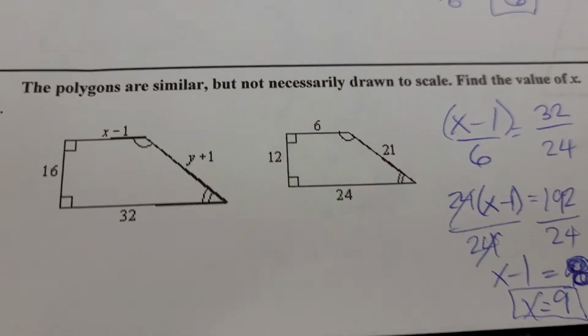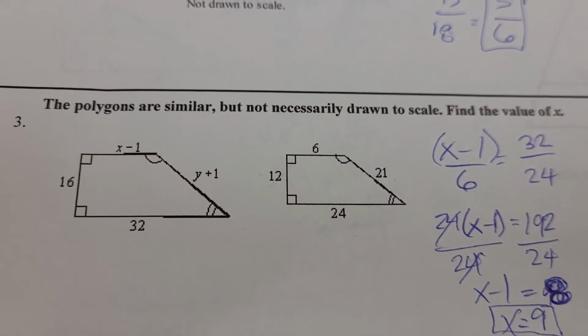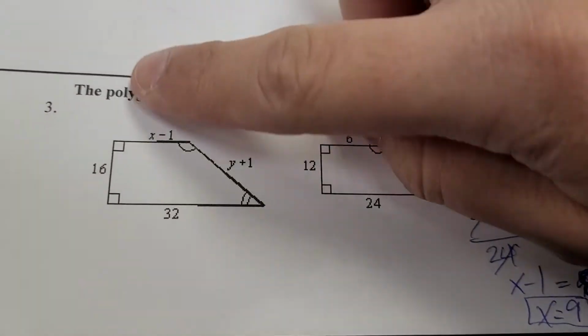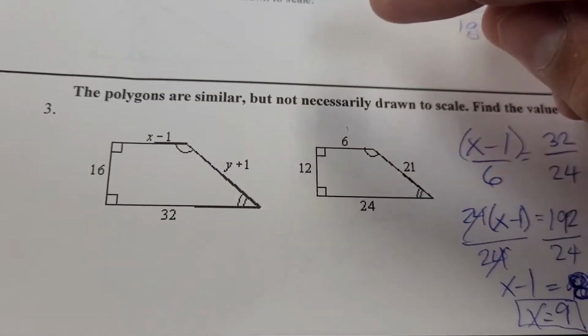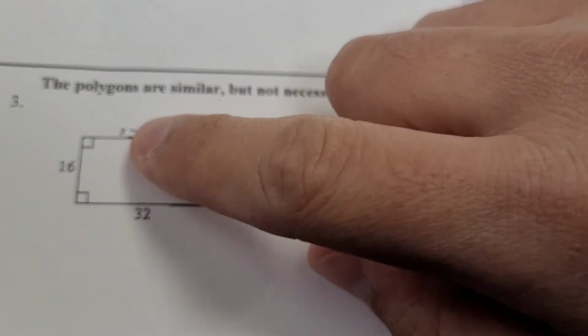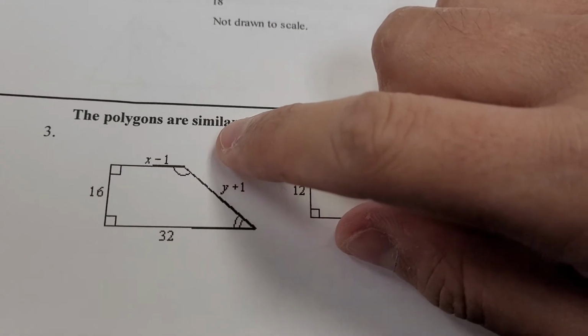Okay, number three, the polygons are similar. So they're telling you that they're similar, but they are not necessarily drawn to scale. Find x. So x is right here. Okay. Now when I first did this, I solved for y first, but they didn't want that. They're just looking for x. So we're going to have to make a couple of proportions here.